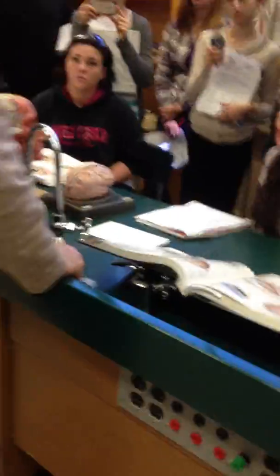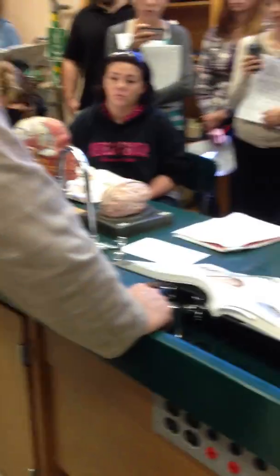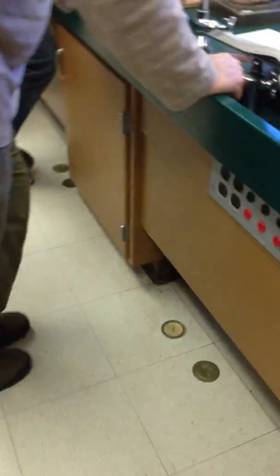So, what structures does the falx cerebri separate? Right and left cerebral hemispheres. Yeah, you want to say it. It separates the right and left cerebral hemispheres. But what structures does the tentorium cerebelli separate? Cerebellum and cerebrum.